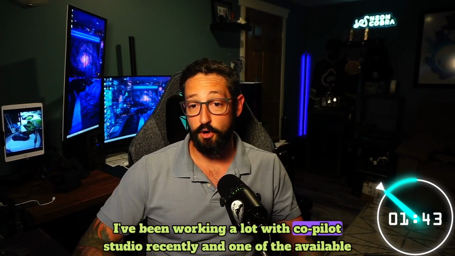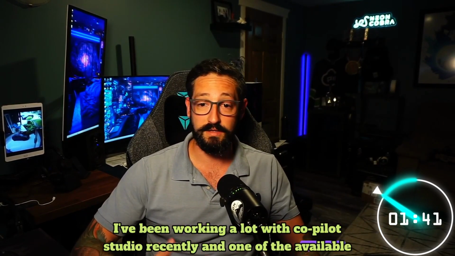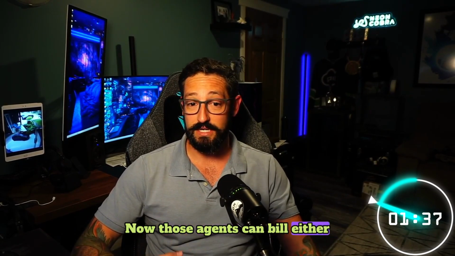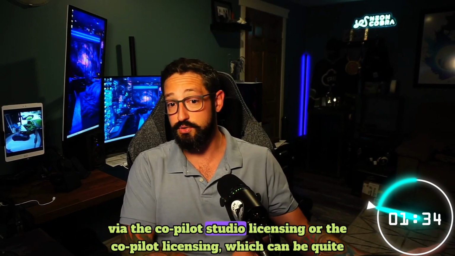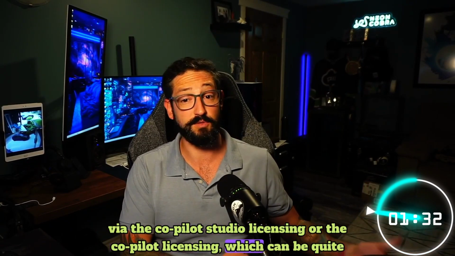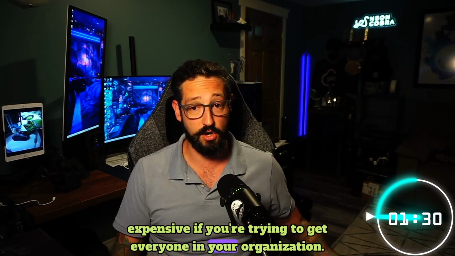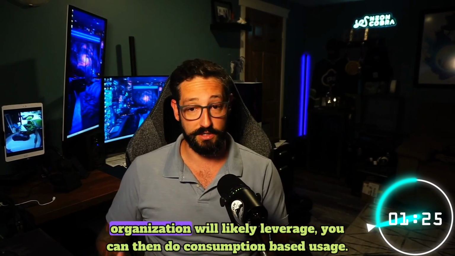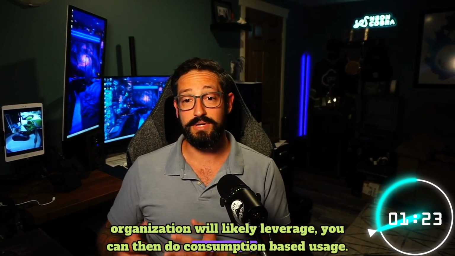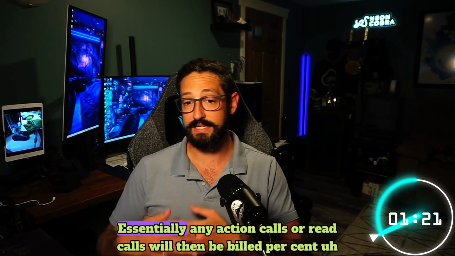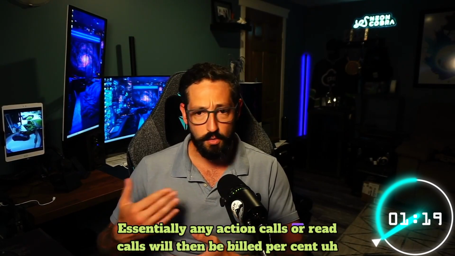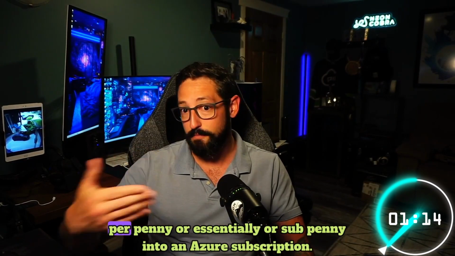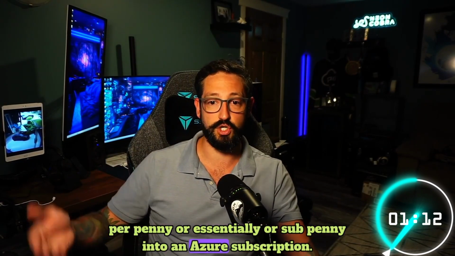I've been working a lot with Copilot Studio recently, and one of the available options is to create agents. Now, those agents can bill either via the Copilot Studio licensing or the Copilot licensing, which can be quite expensive if you're trying to get everyone in your organization. But if you have power users creating agents that other members of the organization will likely leverage, you can then do consumption based usage. Essentially, any action calls or read calls will then be billed per cent, per penny, or essentially, sub penny into an Azure subscription.